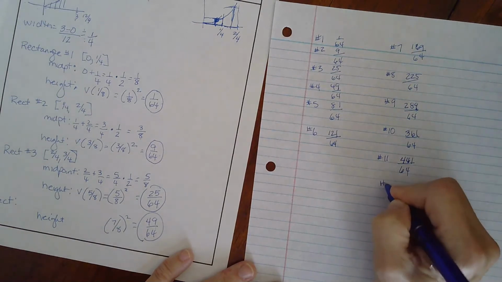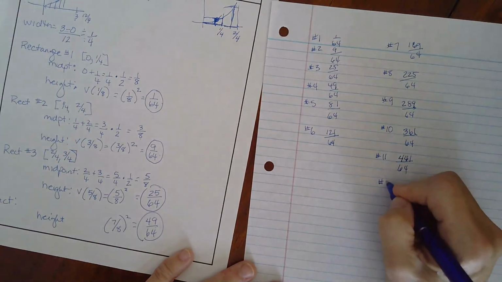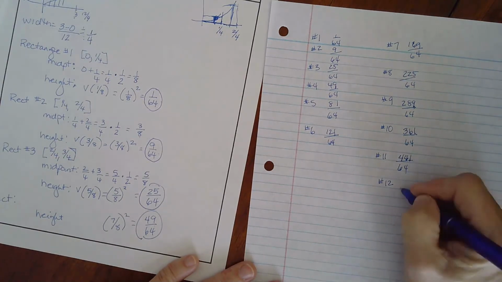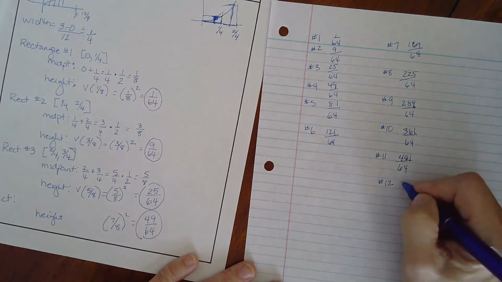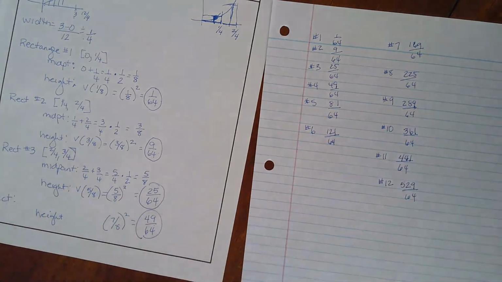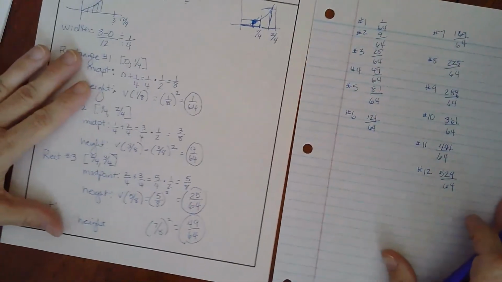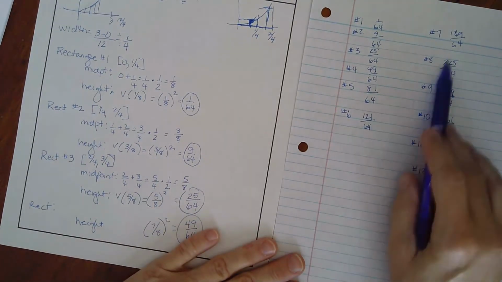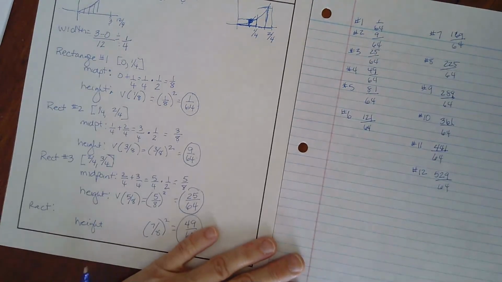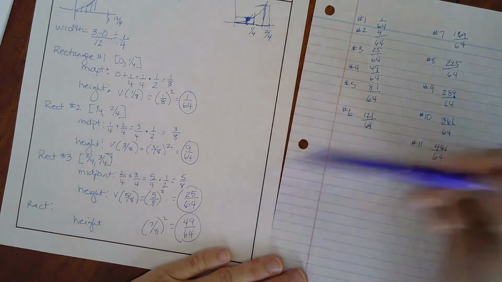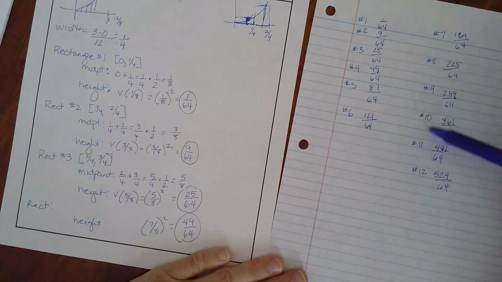And then finally, rectangle number 12 gives us, that was 21, 23 squared is 529 over 64. So if we were still doing all of the calculations like we did here, we'd probably be around rectangle number 8 maybe. But being able to pick up on the pattern eliminated us having to do all the work.